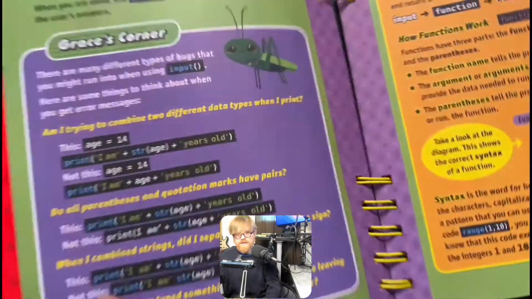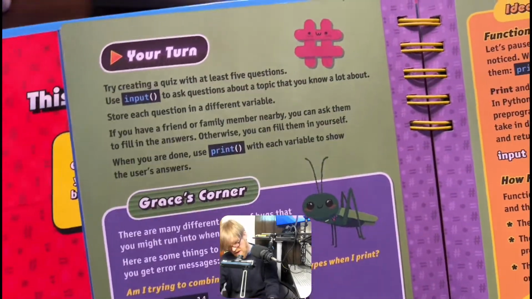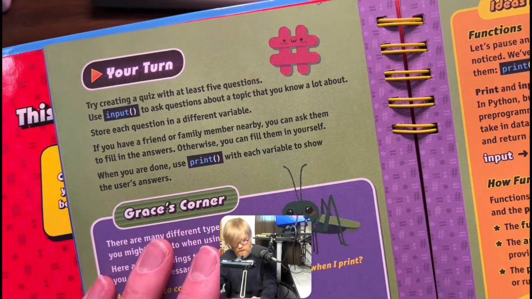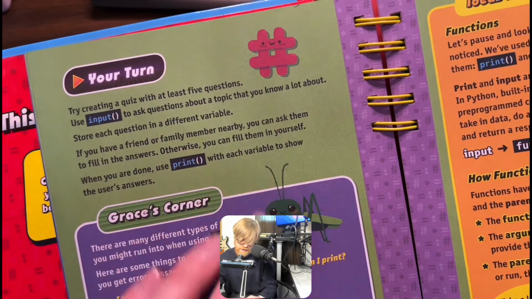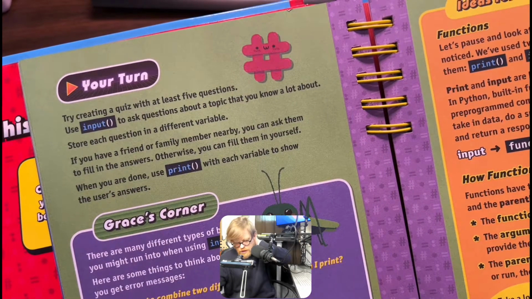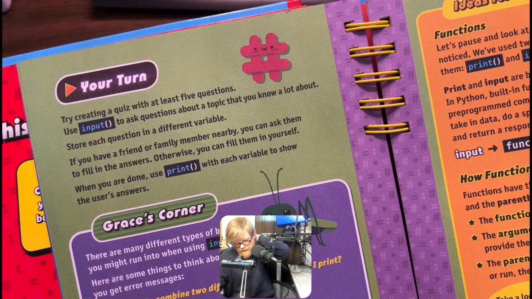All right. Oh, and it's your turn. We were just taking a turn. Okay, so try creating a quiz with at least 5 questions. Use input to ask questions about a topic that you know a lot about. Store each question in a different variable. If you have a friend or family member nearby, you can ask them to fill in the answers.